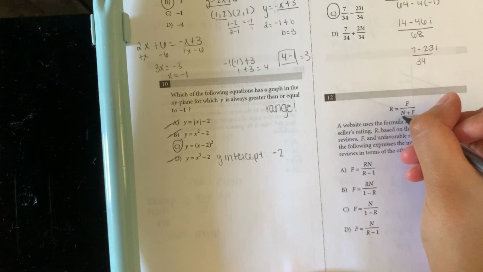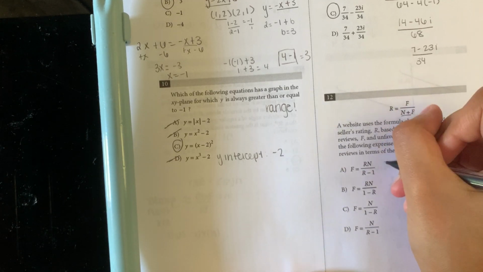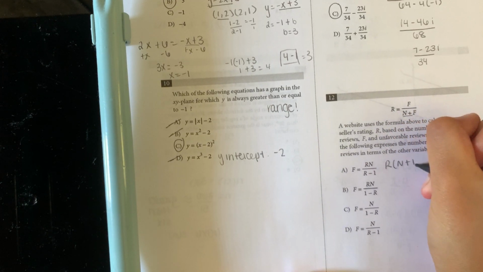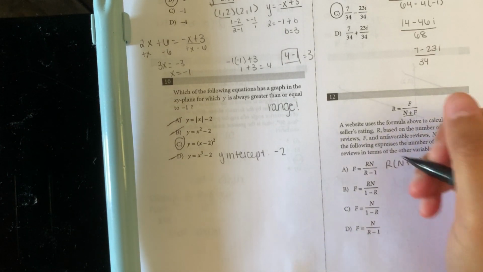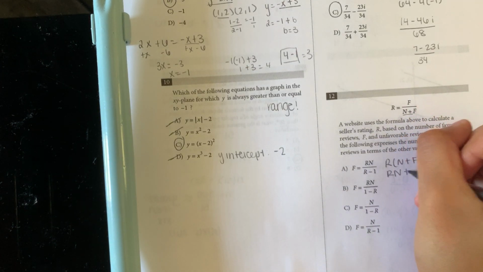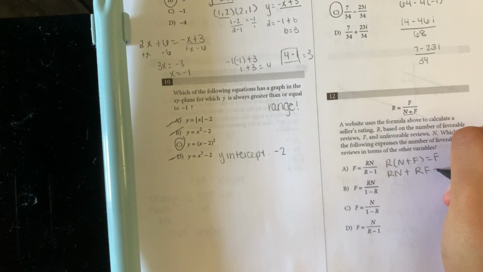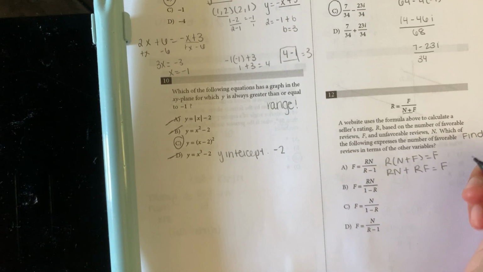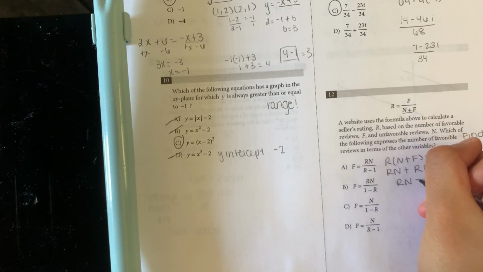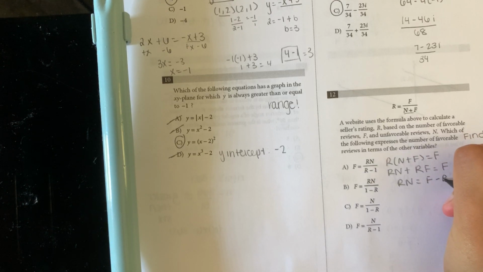So first what we're going to do is move this to that side, multiply. So R times (N plus F) equals F. And I know it's scary because you have F in both, but just bear with me. We're going to go through this. RN plus RF equals F. So we're going to move all the F's to one side. RN equals F minus RF.